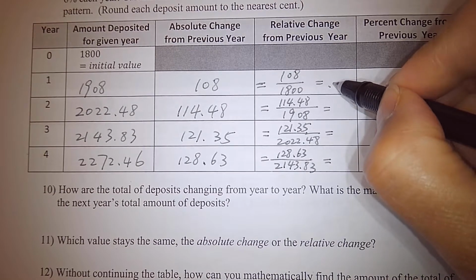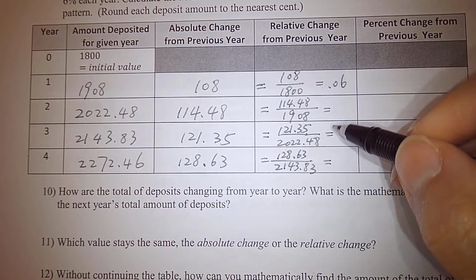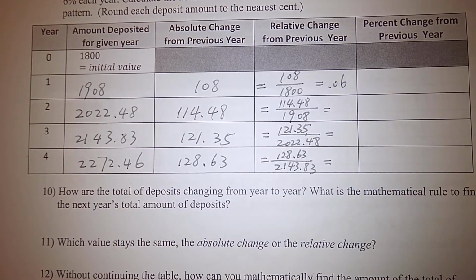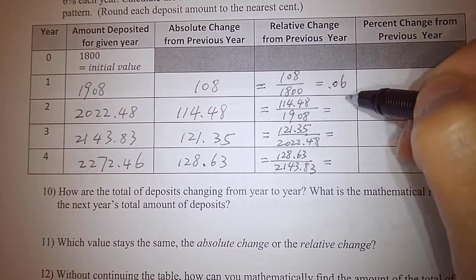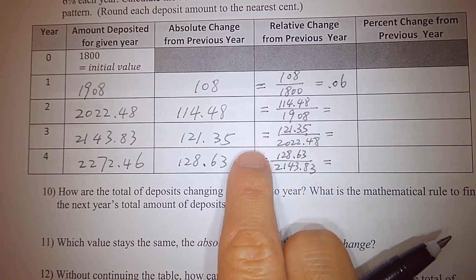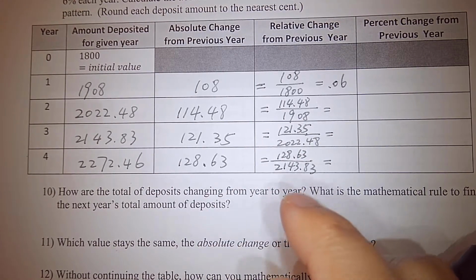You get a 0.06 here? How about the second relative change here? 0.06?